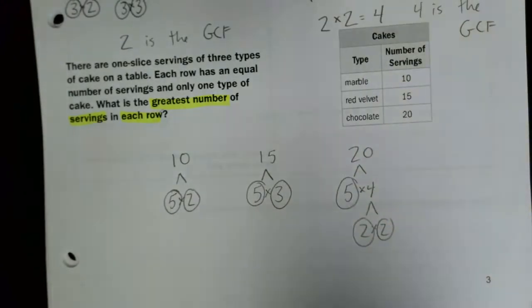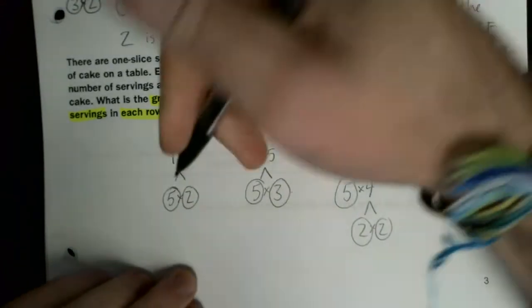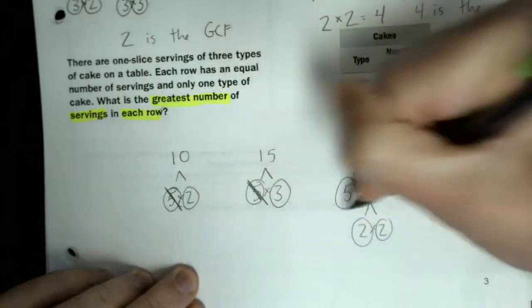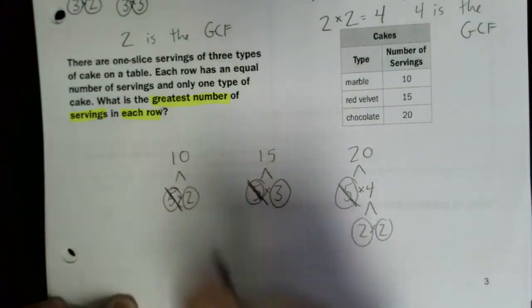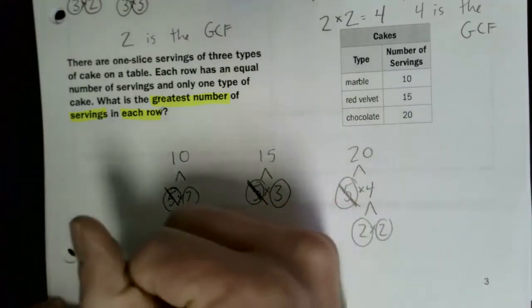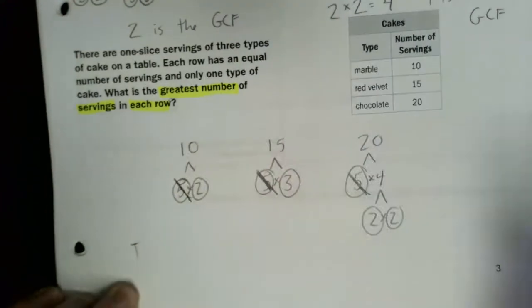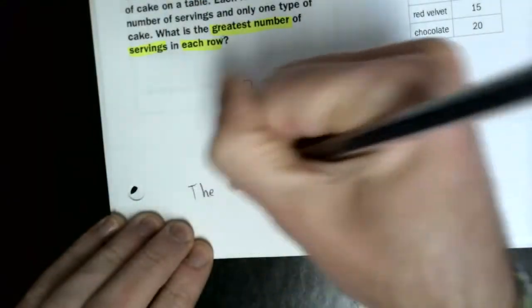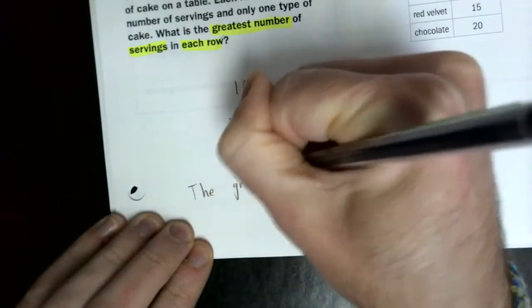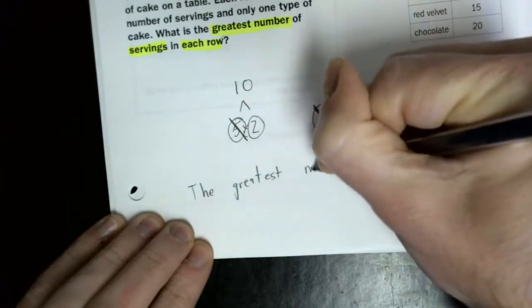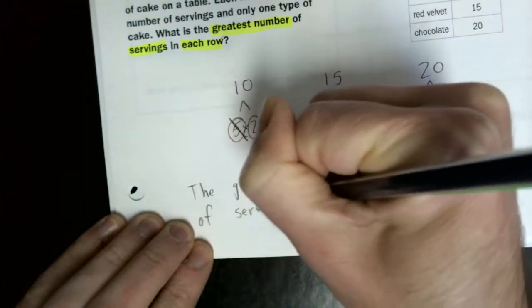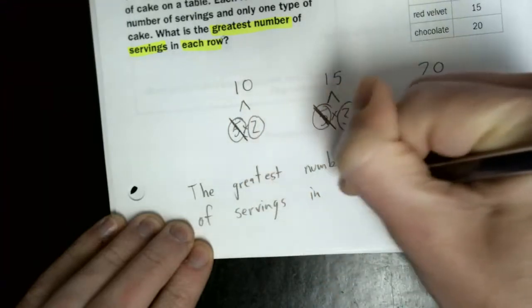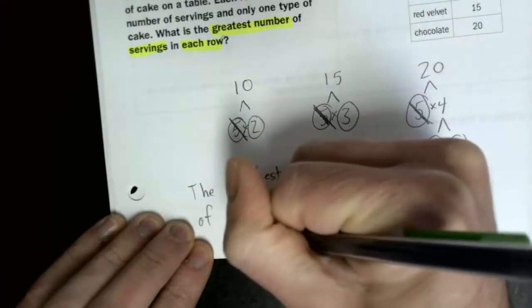And now we check. We see what they all have in common. They all have to have this number in common. They all have a 5. You can see it there. That is the only number they all have. So what is the greatest number of servings in each row? So we'd say the greatest number of servings in each row is 5.